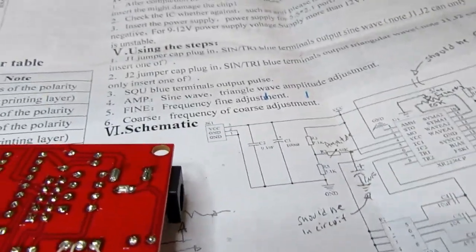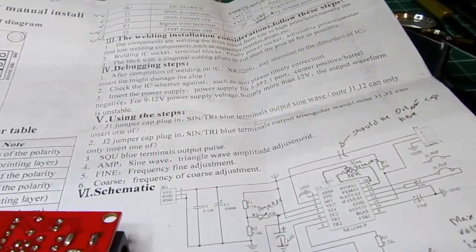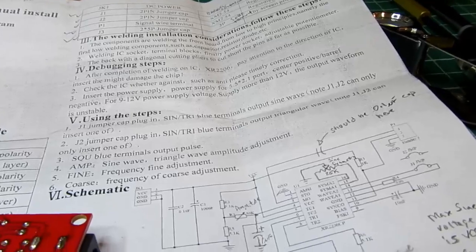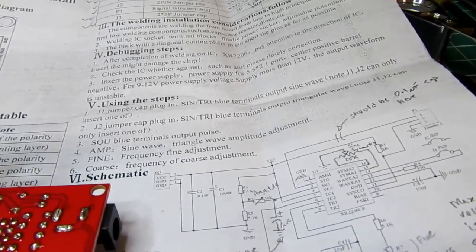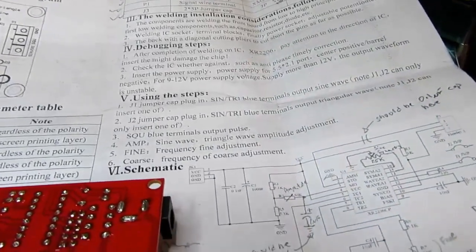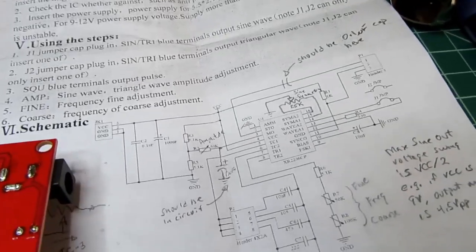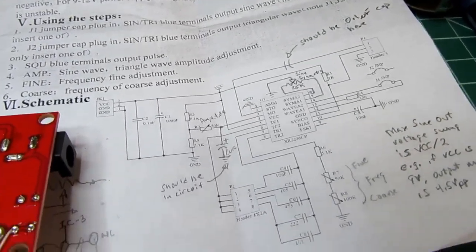Now I read the XR data sheet, and they don't actually address the DC offset of the output with the sine waves.